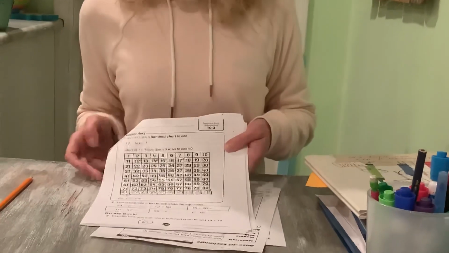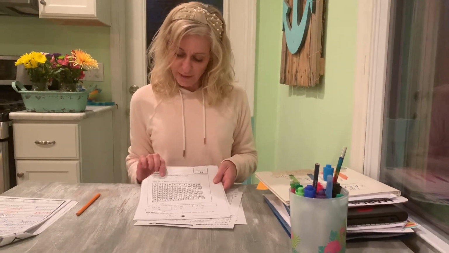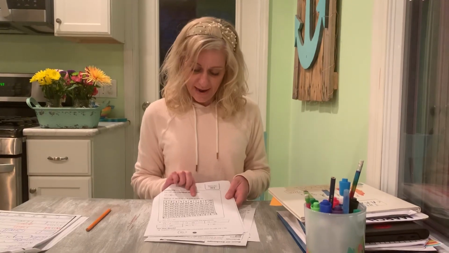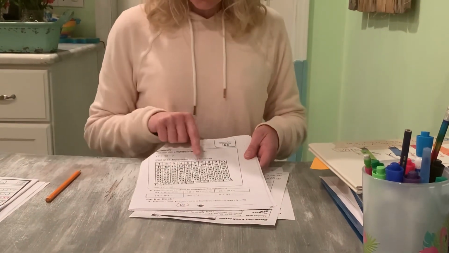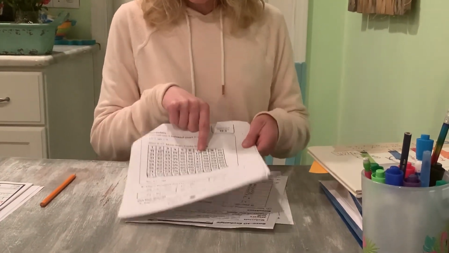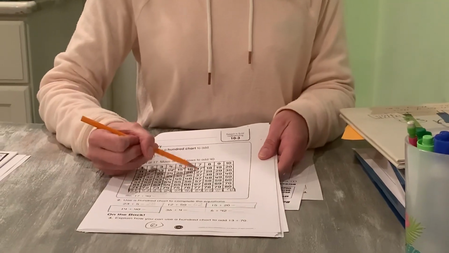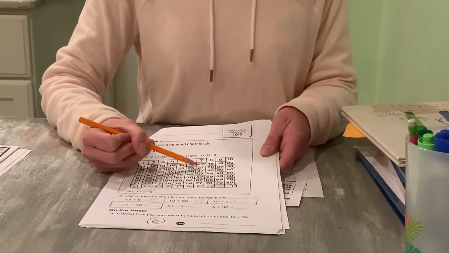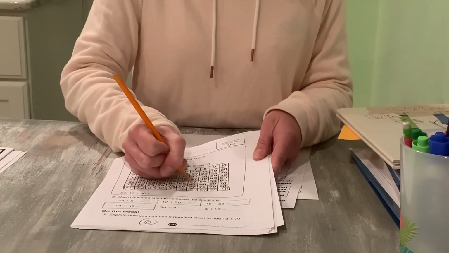This one says you can use a hundredths chart to add 17 plus 40. Start at 17, move down 4 rows to add 40, because remember, when we go down, we're counting by tens. It's 10 more. So I start at 17 and put a little green dot there so you can see where I'm going to start. I count down 4: 17, 1, 2, 3, 4, and I land on 57.